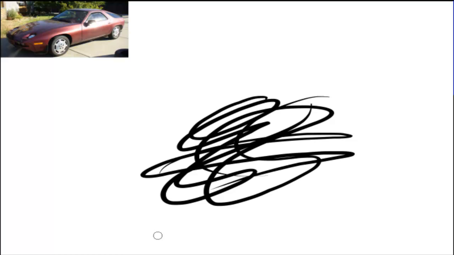Okay, so right now, the paintbrush does this. No fading in between each stroke or anything like that. And the advantage to this is when you're doing your initial layout, your colors don't get muddy at all.